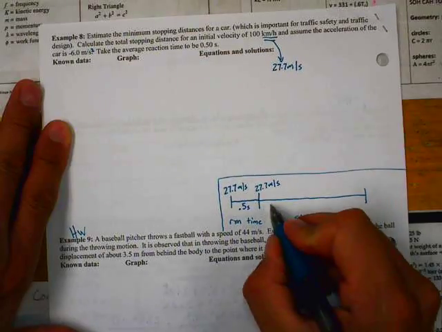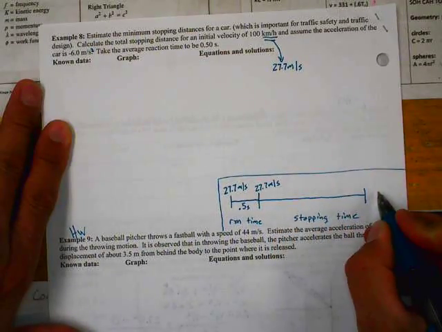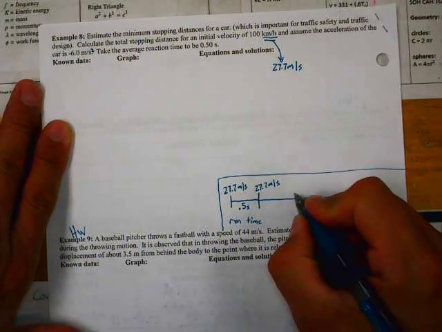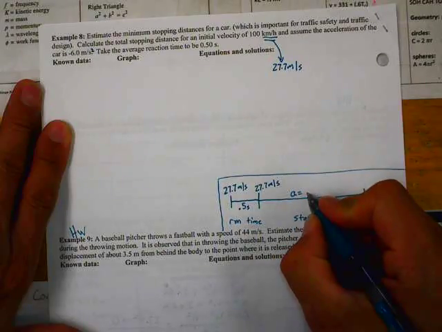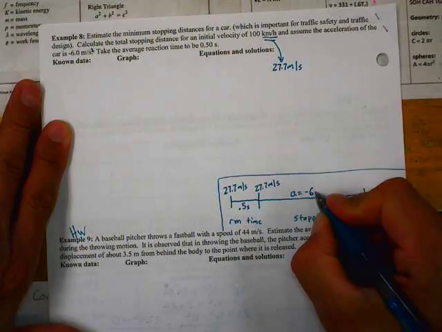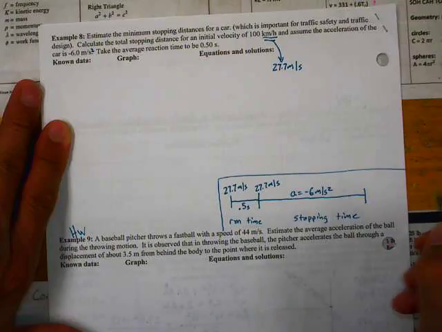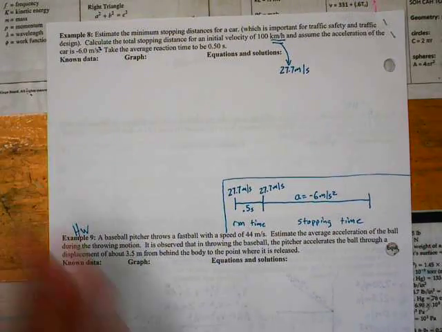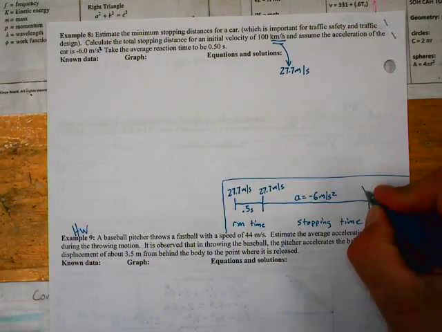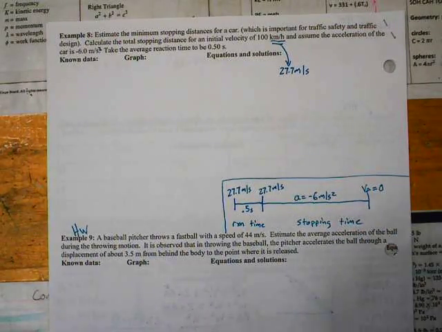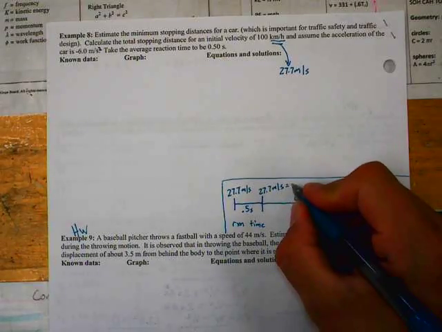Then some time's going to go by that we don't know. We know the acceleration here is -6. And we know one other piece of info. What is that? Yeah, V final equals 0. And we could say that this is equal to our V initial.